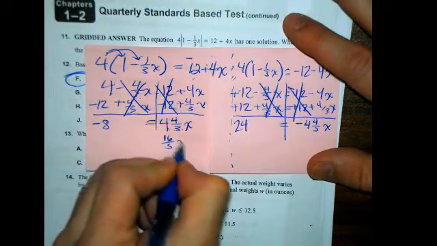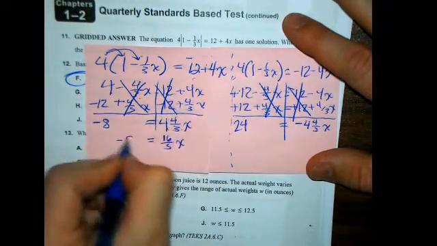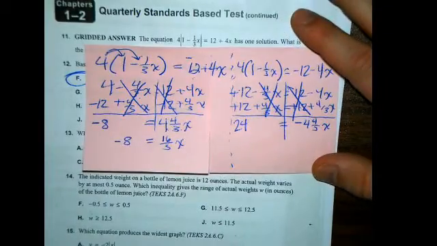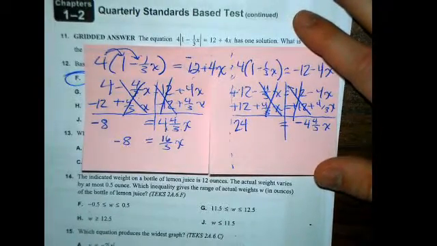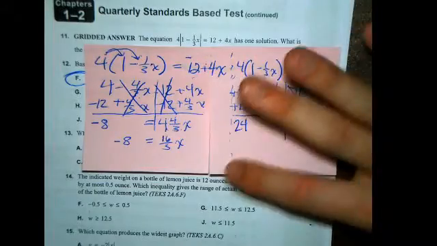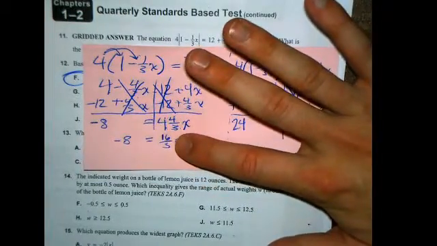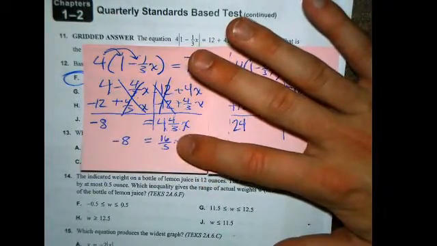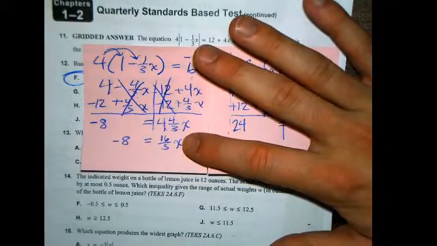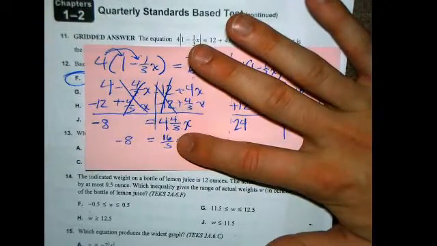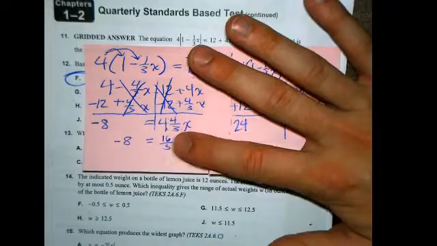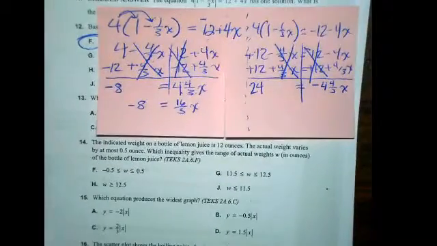(16 over 3x), good. How do you get rid of this fraction in front of your x, Luis? Yeah, how could I get rid of that fraction? What would I have to multiply this side by to get rid of that fraction? To make it go to 1.